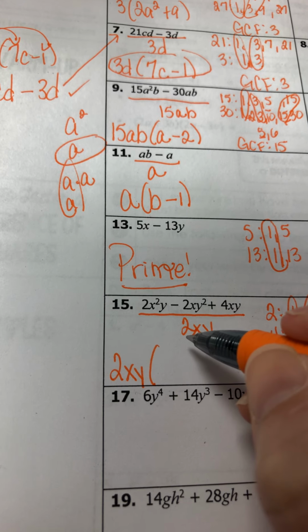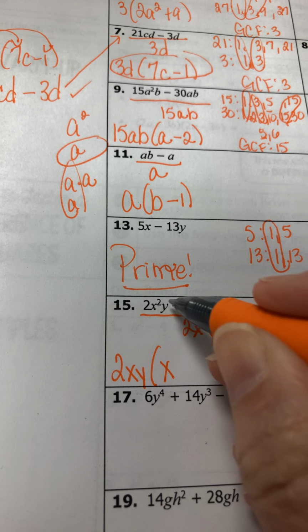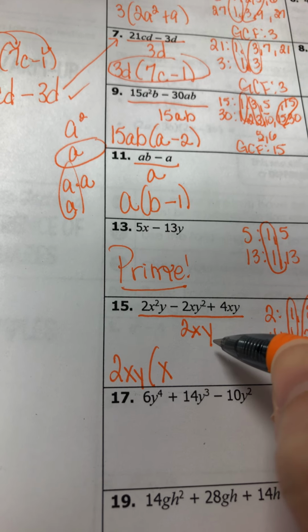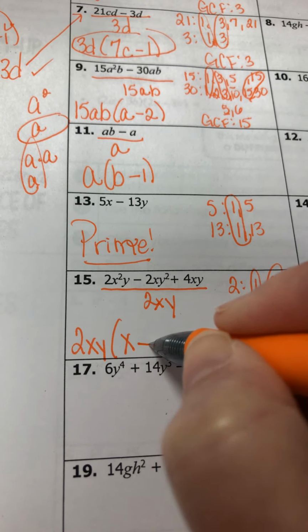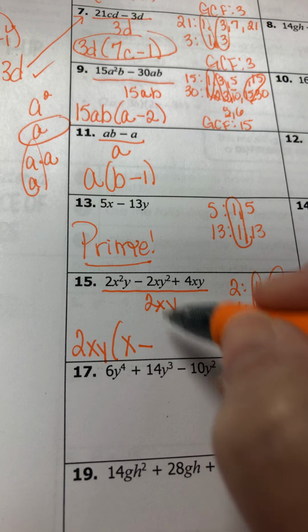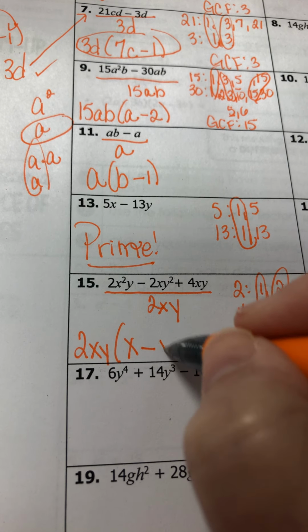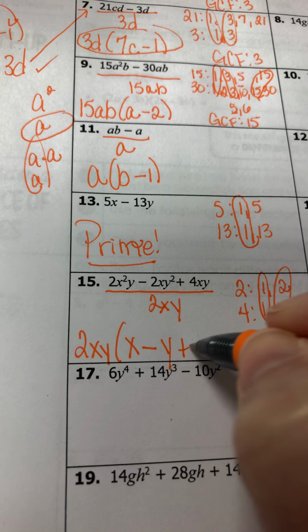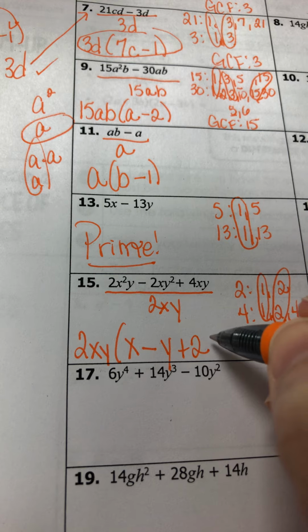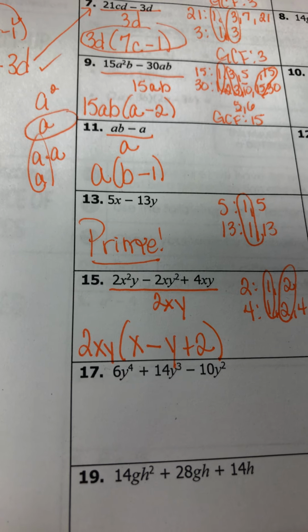2 divided by 2 is 1. 2 minus 1 is going to give me x to the first, and then y divided by y is 1. Now my second term, negative 2 divided by 2 is negative 1. X divided by x is 1. 2 minus 1 gives me y to the 1. Now my third term, 4 divided by 2 is 2. X divided by x is 1, and y divided by y is 1. So this is what I end up with.